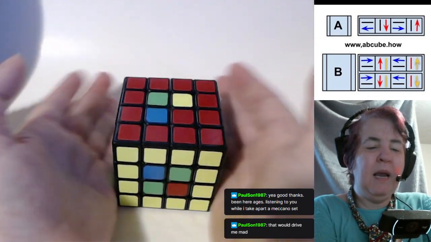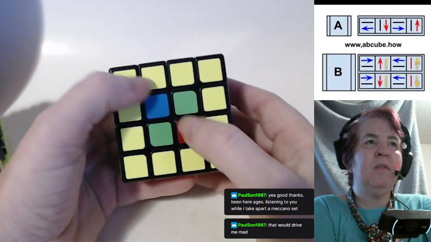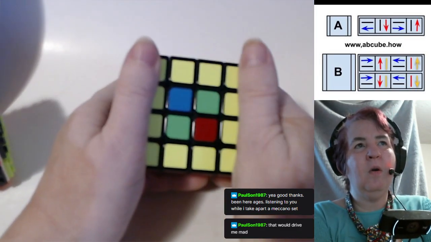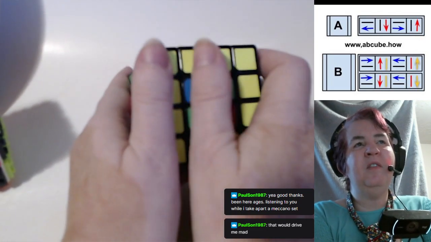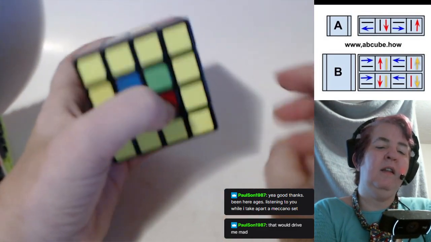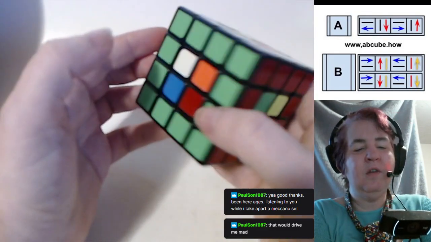Formula A brings a piece to the top. Formula B moves 3 pieces around. When it's the outsides, it moves the corners. When it's the outside and inside, it moves the edges. But when it's 2 insides, then it moves the centers around. I said you can do Formula A.